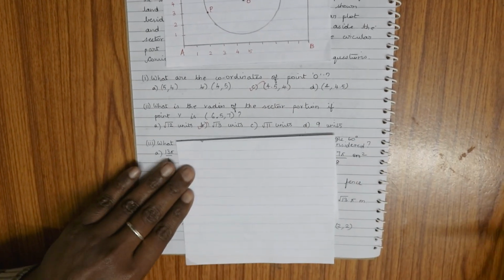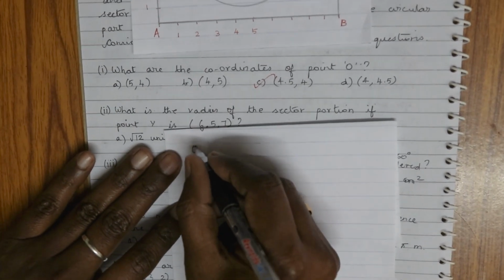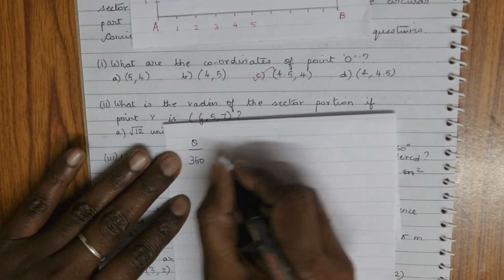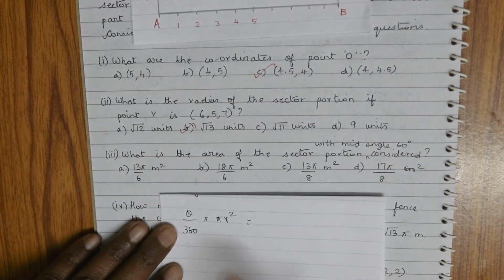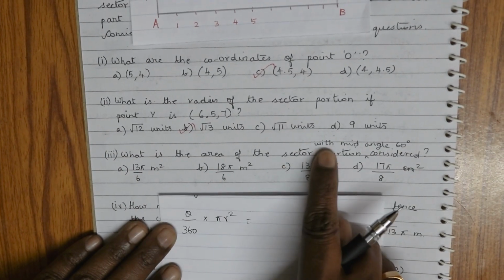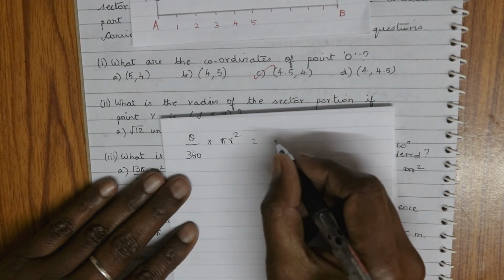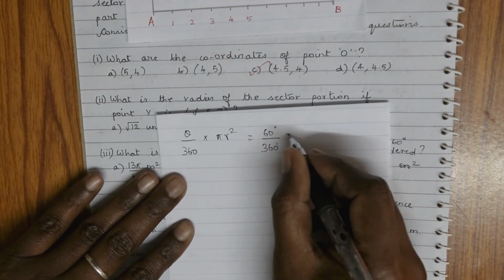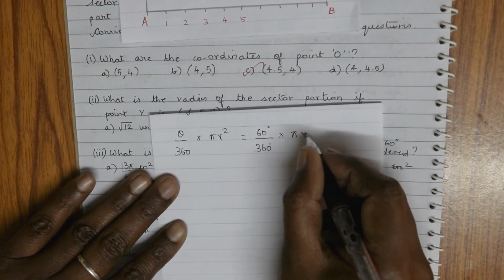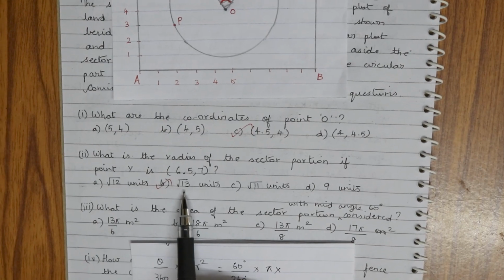Now area, do you remember the area of a sector formula? Area of a sector will be theta by 360 into pi r square. This is the formula. Now, what is the area of the sector with mid angle 60 degrees? So in the place of theta, you have to substitute 60. So 60 by 360 into pi into, what's the radius that you have found? Radius is OY. What's OY? OY is root 13. You just found.